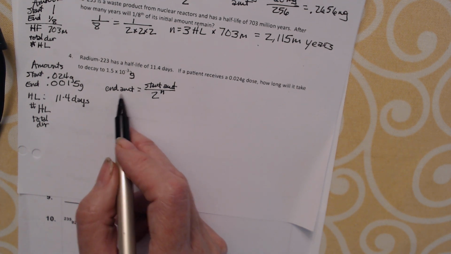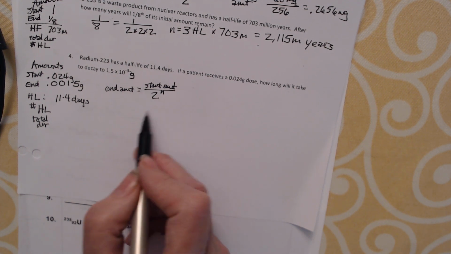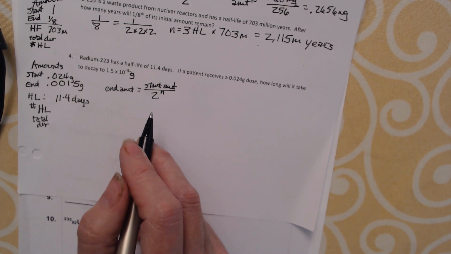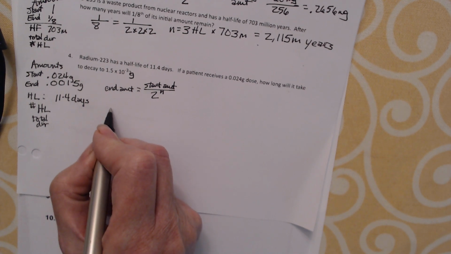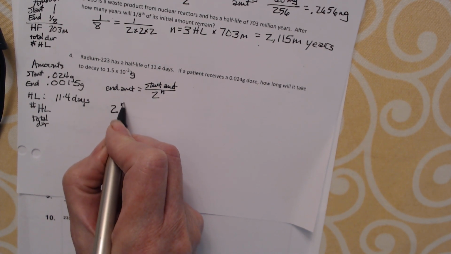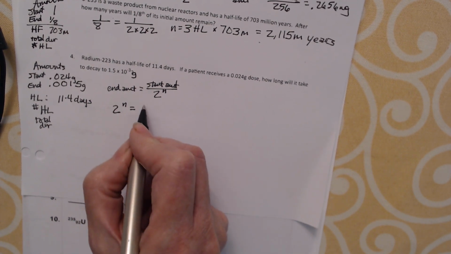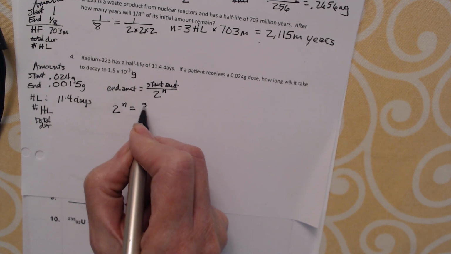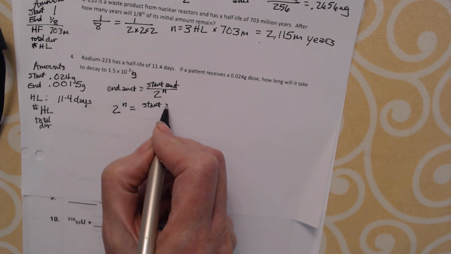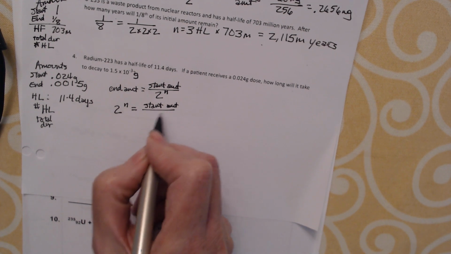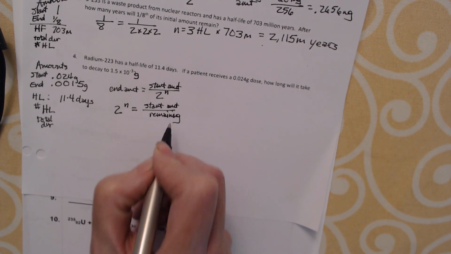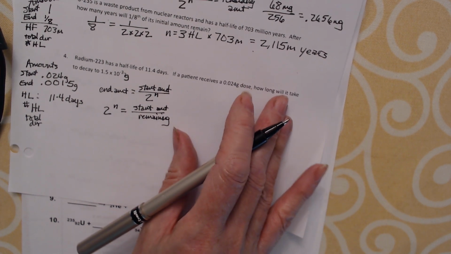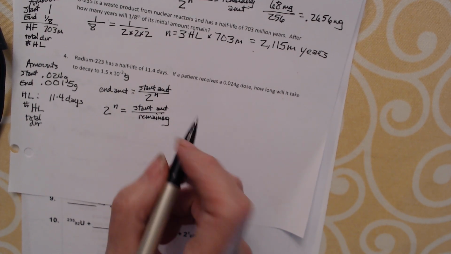I know that I can manipulate this, and remember how we manipulated it in the past, so I'm going to go straight to saying 2 to the number of half-lives equals start amount over remaining, or final amount if you want to call it that, whatever.